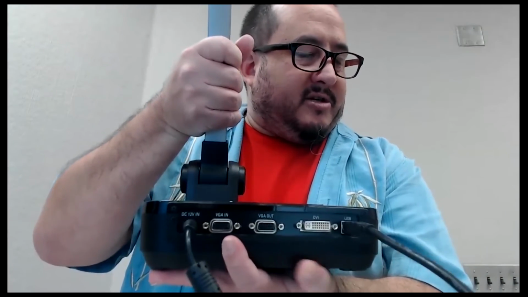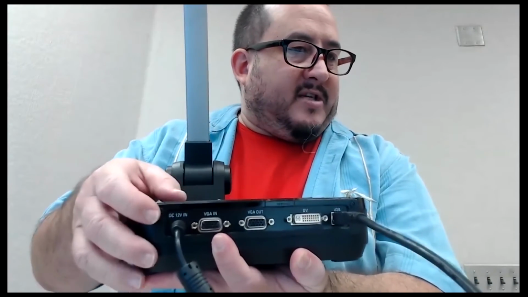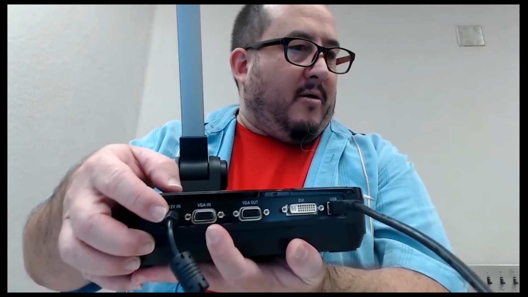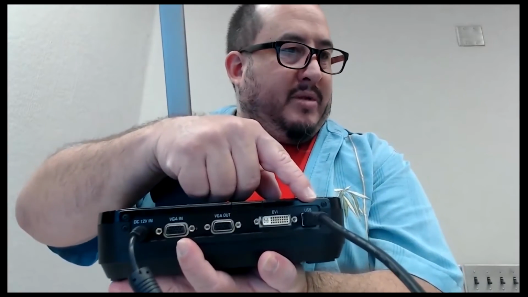The doc cam is pretty simple to set up. I'm going to walk you through it here. There's a couple tricks and I'll show you everything. First, the connections on the back of the doc cam. You have the power, and then you have USB, and the USB will connect to your computer, and that's how the signal will get into Zoom.